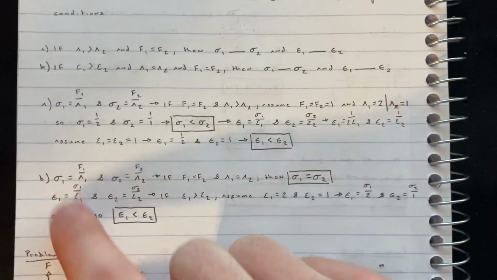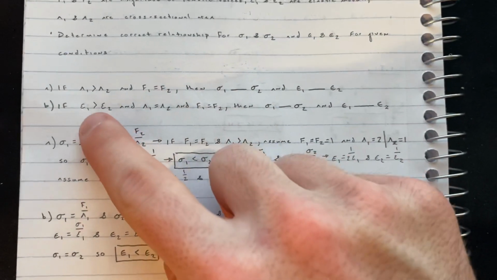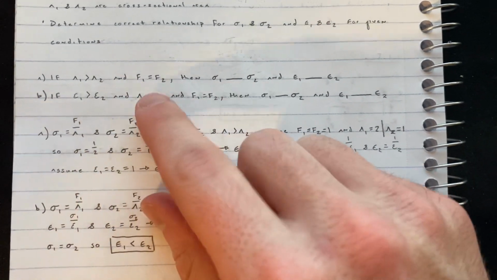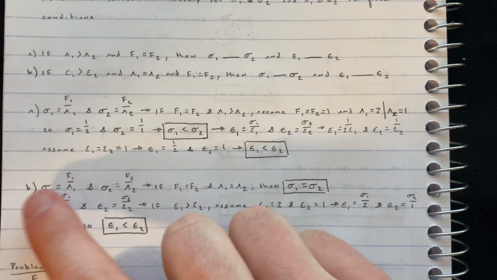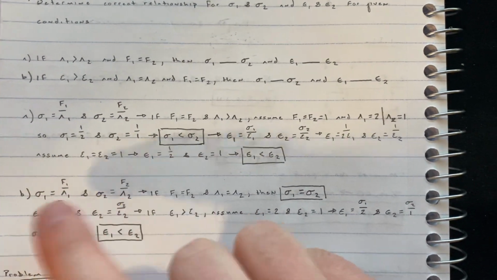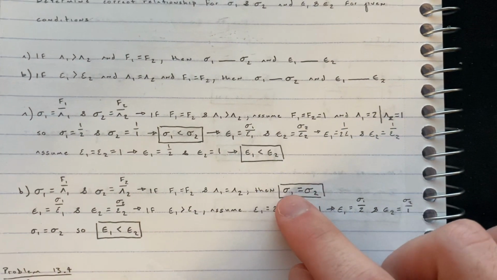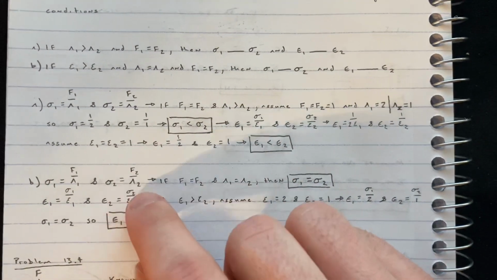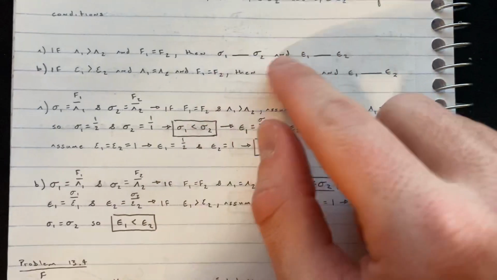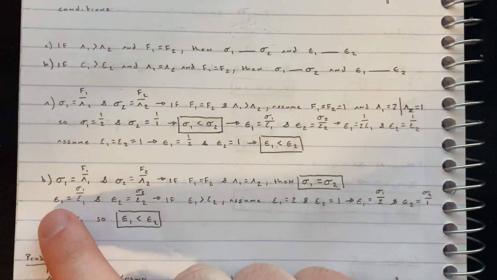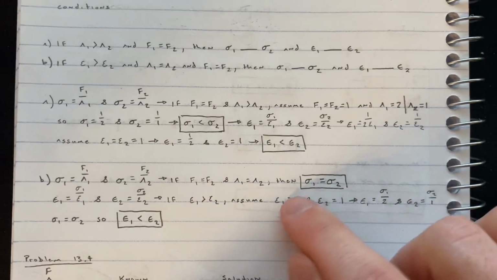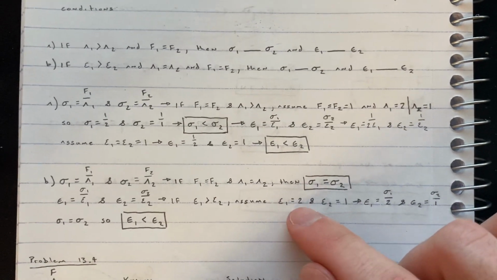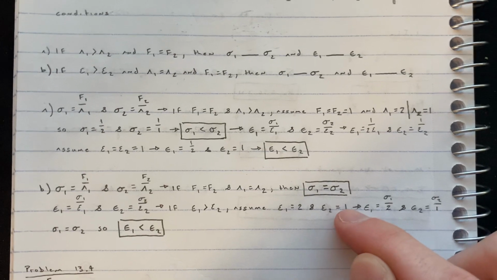For part B, we have assuming that elastic modulus of 1 is greater than 2, and then the areas and forces are the same. So I write down the same equation here for tensile stress, but since everything is equal, then stress 1 is equal to stress 2, because F and A of both are equal to each other as written here. Now for the second part, the elastic modulus of 1 is greater than the elastic modulus of 2. So we take elastic modulus of 1 to be 2 and elastic modulus of 2 to be 1.